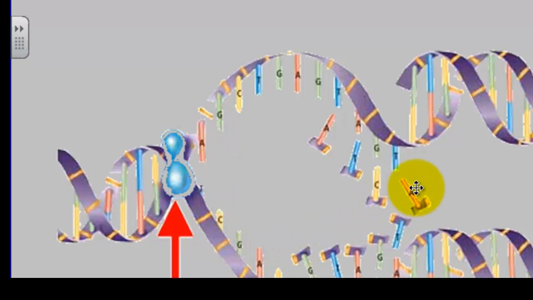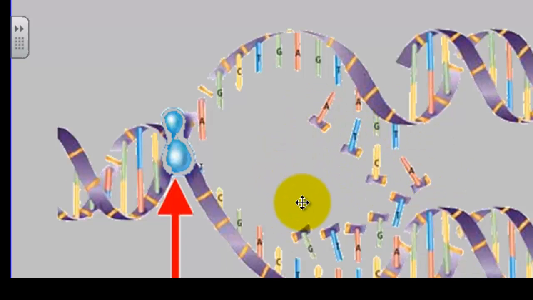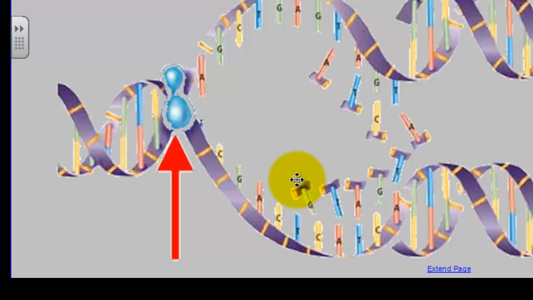Then there are little molecules floating around in the nucleus, and they attach to the correct base. If there's a T on one side of the DNA ladder, then an A is going to come up and connect to it. They're just floating around in the nucleus, waiting to find something to attach to. You can see it down here too: G to C, T to A. They're produced by something inside the nucleus, so they're always there so that the DNA can replicate.